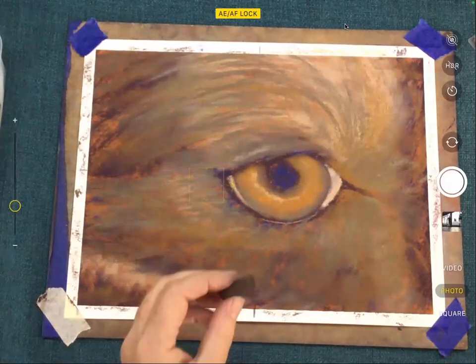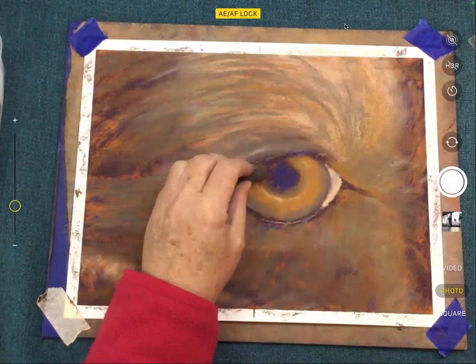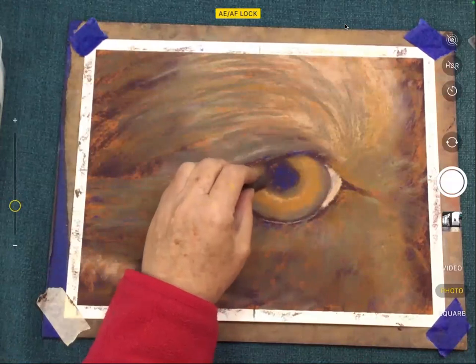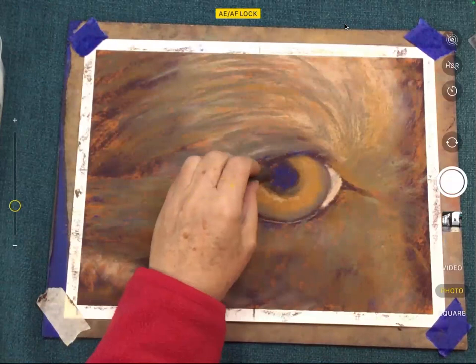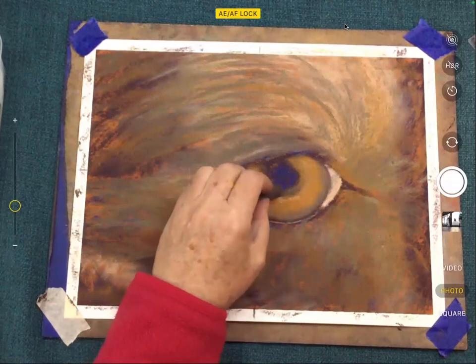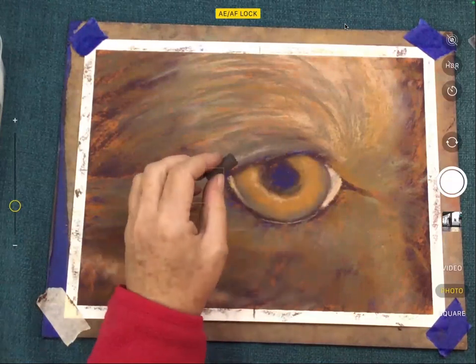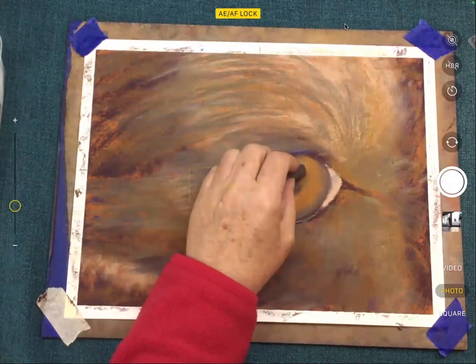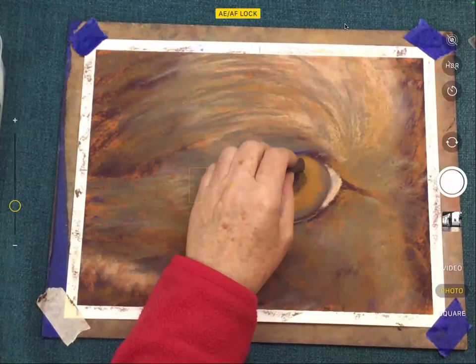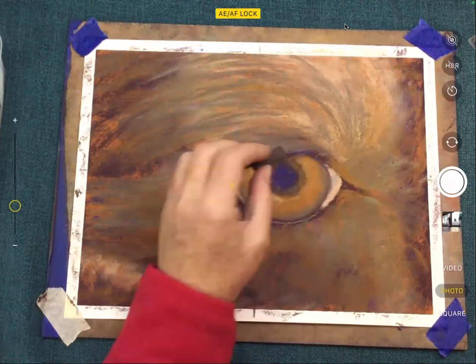Okay, so this is a dark brown umber kind of colour. That's nice. Yeah, so I don't want this to be as dark as the pupil because it needs to sort of stand out and be the darkest part, but I still want it to get a little bit more dark around it. So I've got more contrast in the colour of the eye.